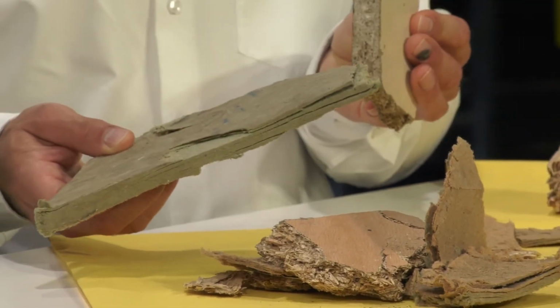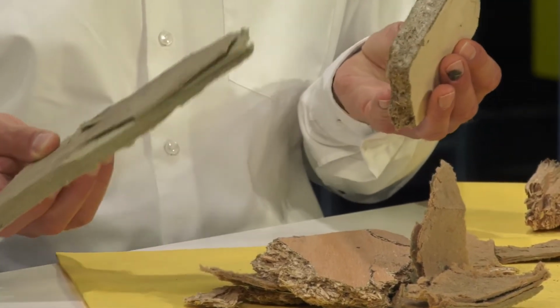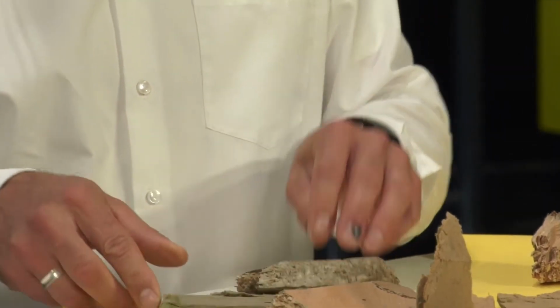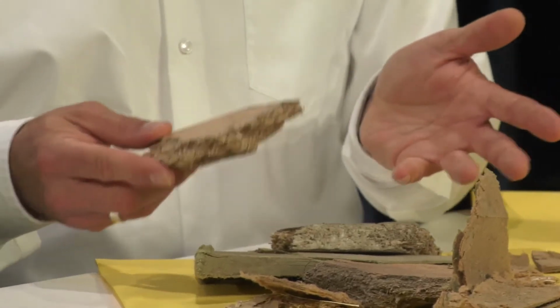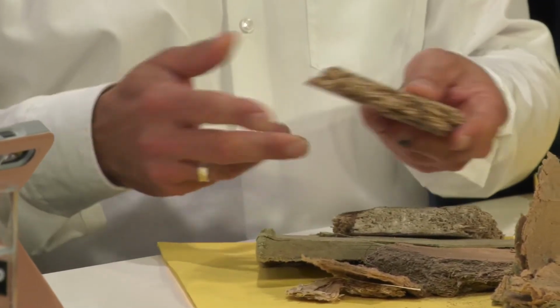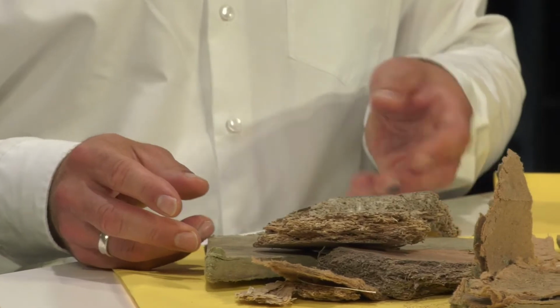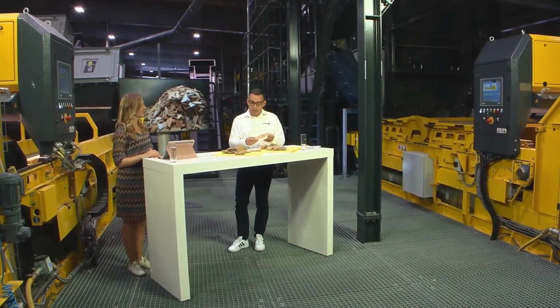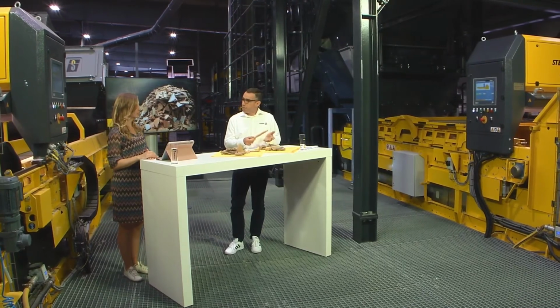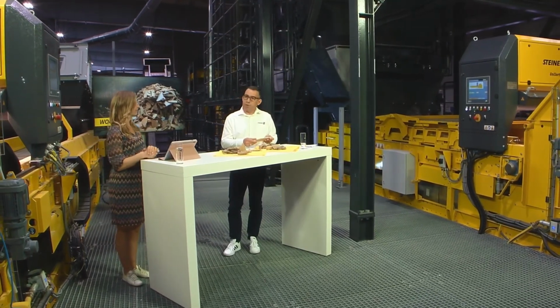For example, we have MDF, we have OSB, we have also melamine coated wood that we removed from the input material, and then we have the finished product that we are aiming for. That is the fresh wood that we want to use for the further production.